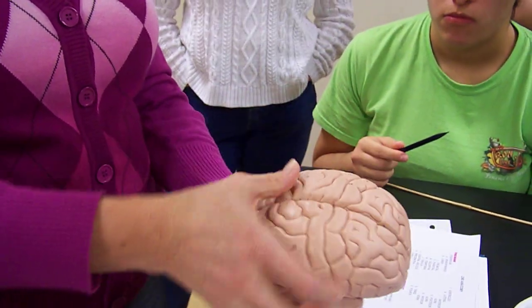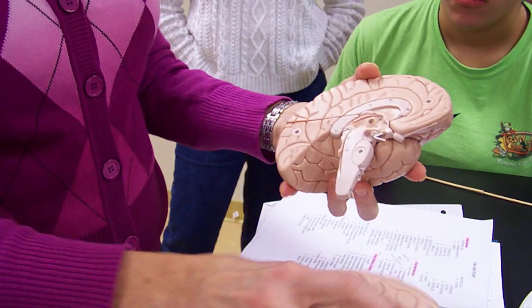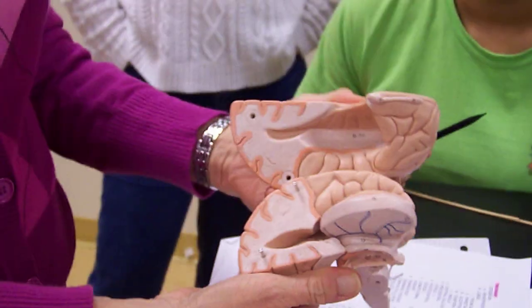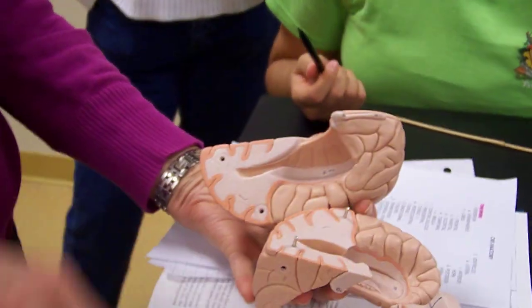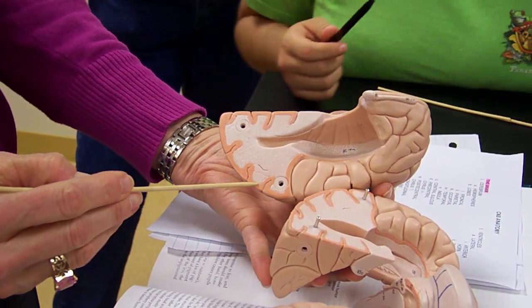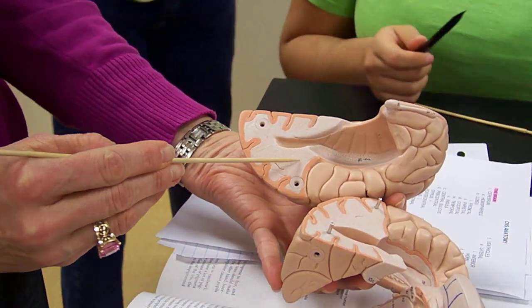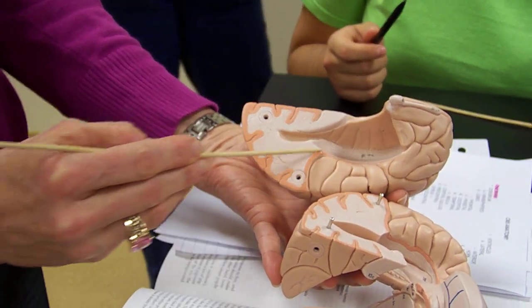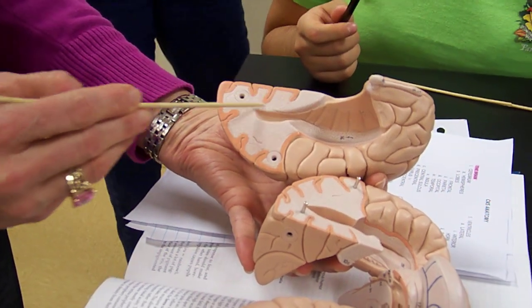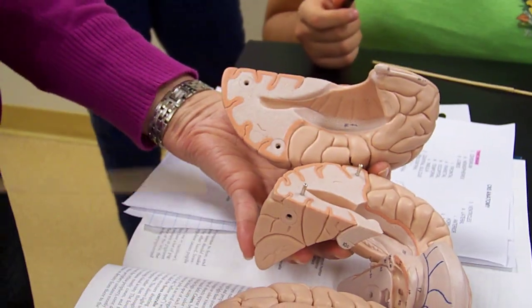If we open up the brain again, you will see here the cerebral cortex and the cerebral white matter. And it's white because they're myelinated axons. All right, where are we up to?